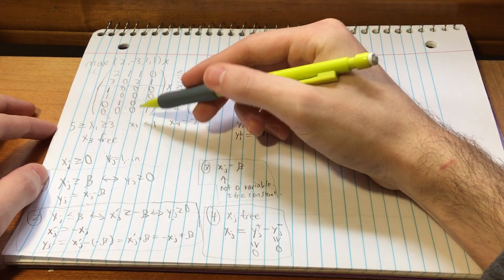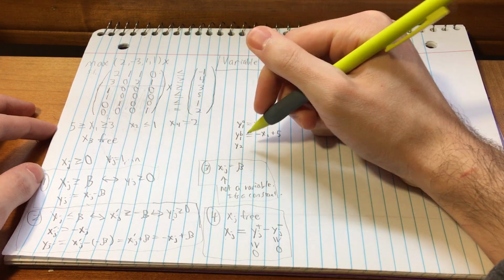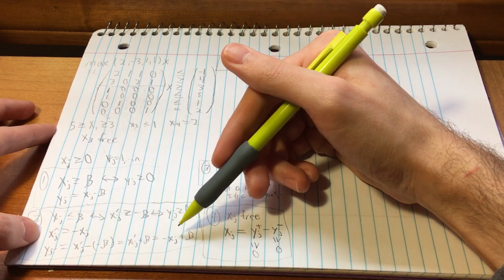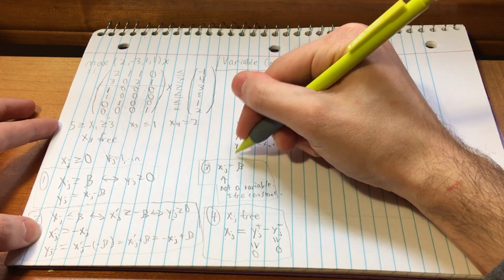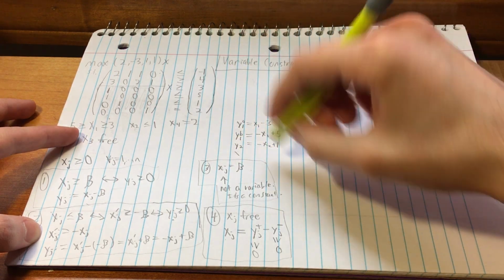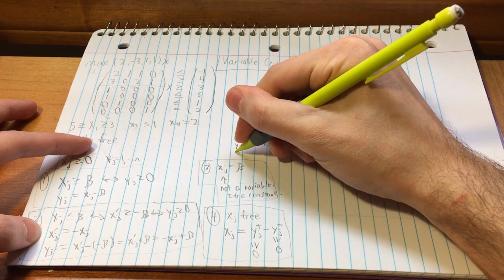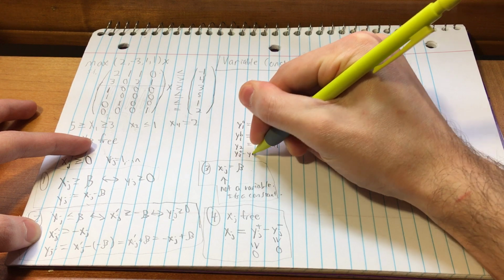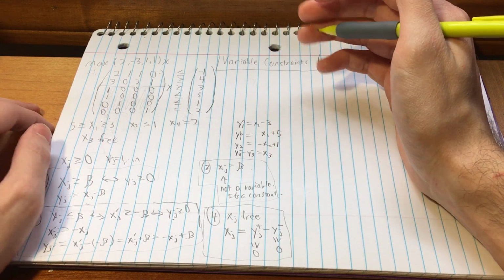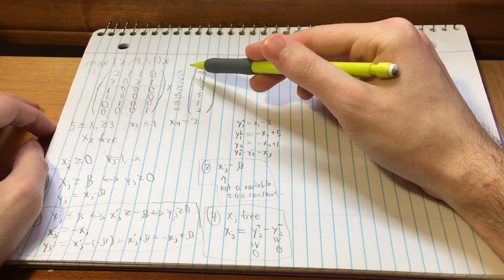So what comes next? We have x2 is less than or equal to 1, so we can create a variable y2, which equals minus x2 plus 1, just like case 2 would tell us to do. And finally, we can write x3 as y3 plus minus y3 minus. That's how we can rewrite the variable x3. And so we're going to replace the x's in our linear program here with y's.